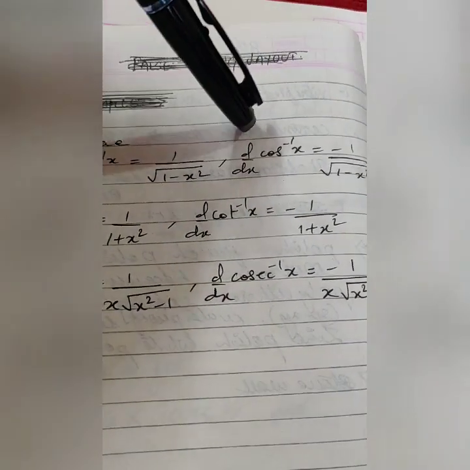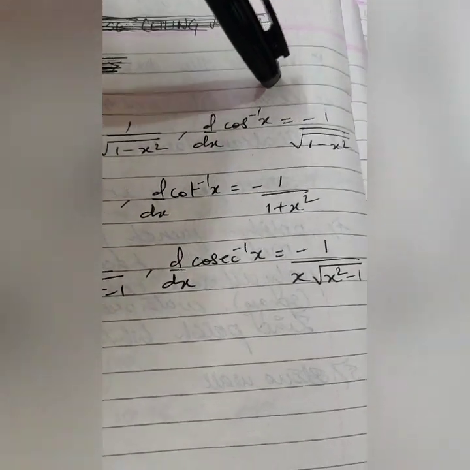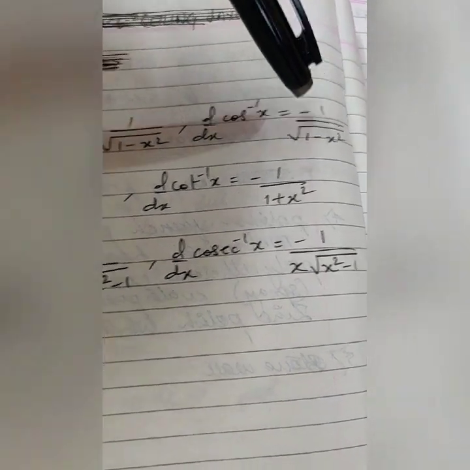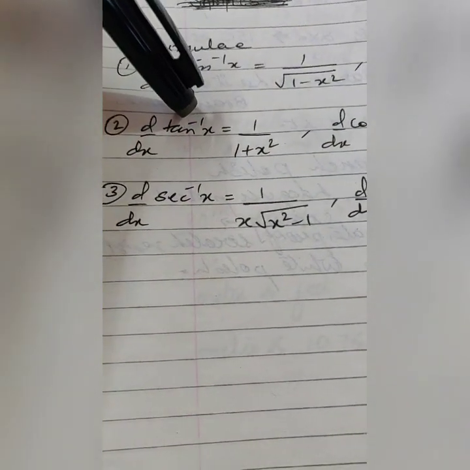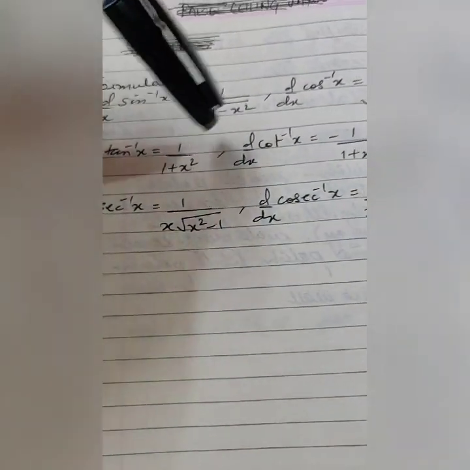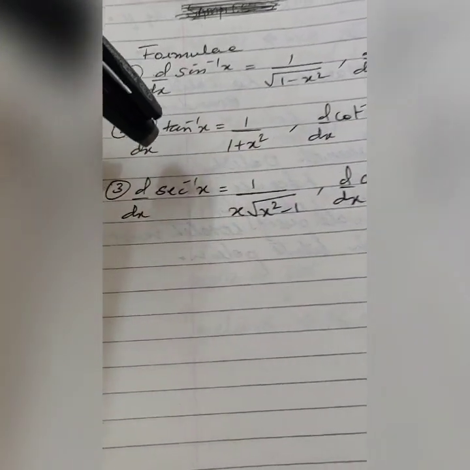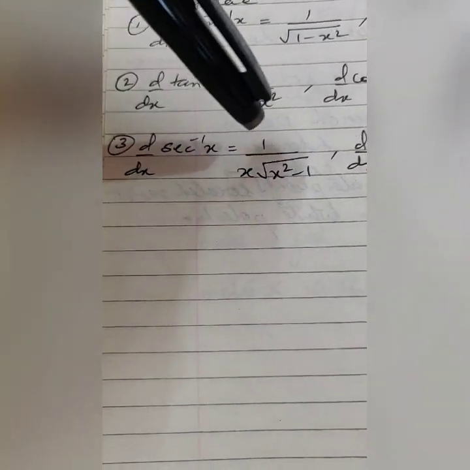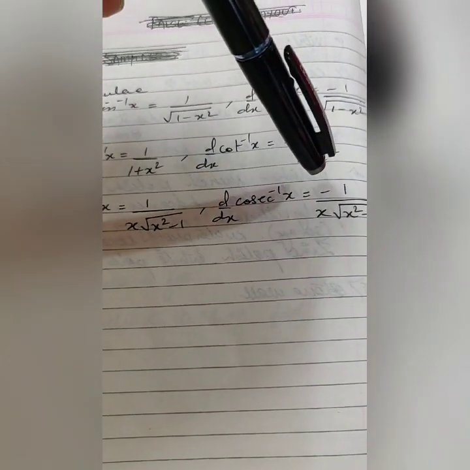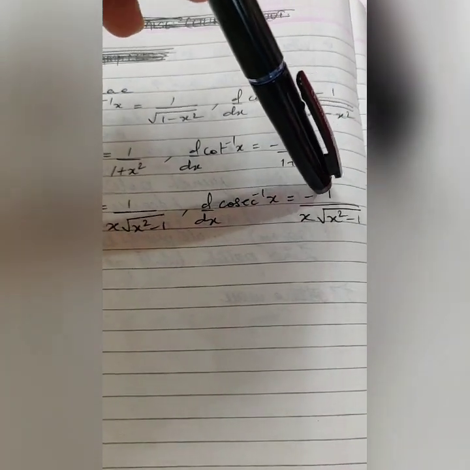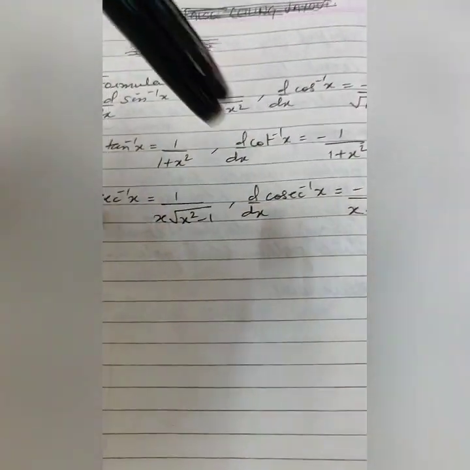D by dx of sine inverse of x is 1 upon root of 1 minus x square, whereas d by dx of cos inverse of x is minus 1 upon root of 1 minus x square. There's a change in sign over here. D by dx of tan inverse of x is 1 upon 1 plus x square. D by dx of cot inverse of x is minus 1 upon 1 plus x square. Again a change in sign as well. D by dx of sec inverse of x is 1 upon x root x square minus 1. D by dx of cosec inverse of x is minus 1 upon x root x square minus 1. Again a change in sign here.